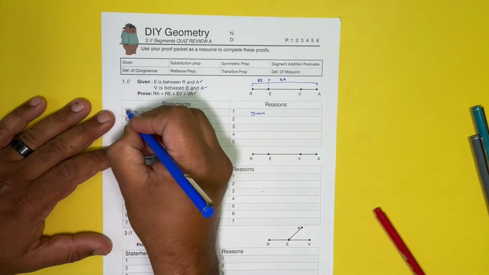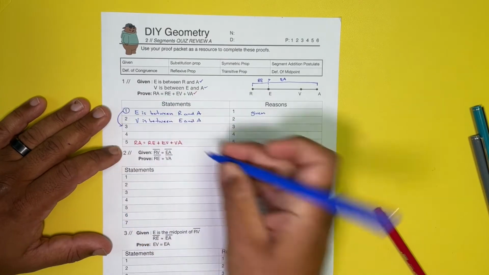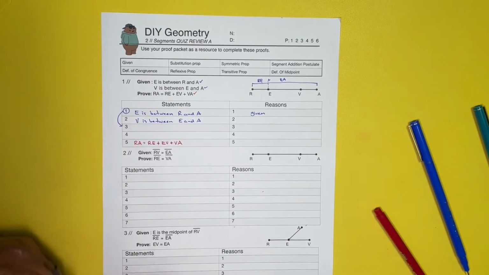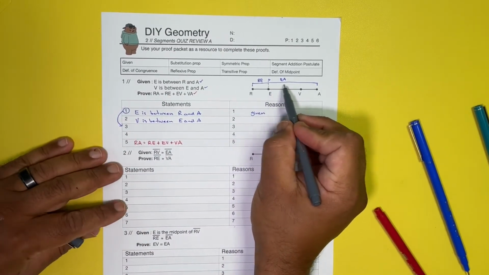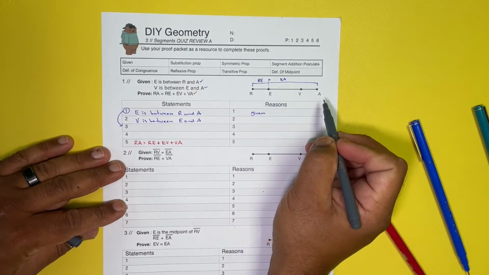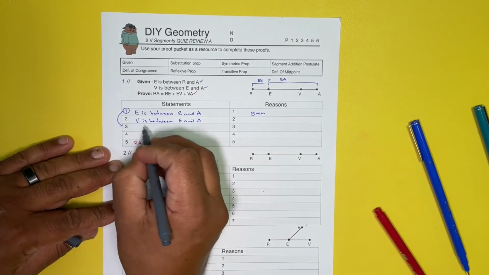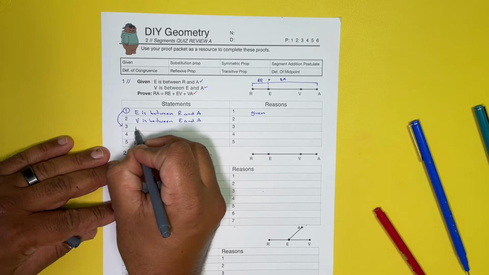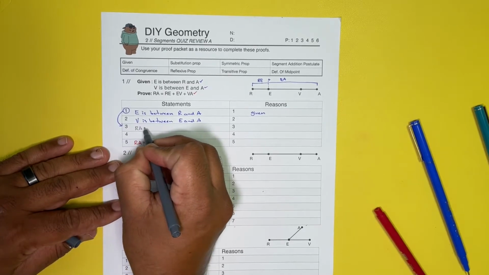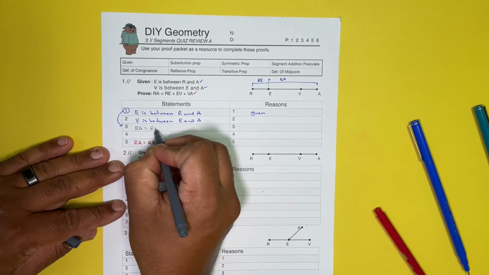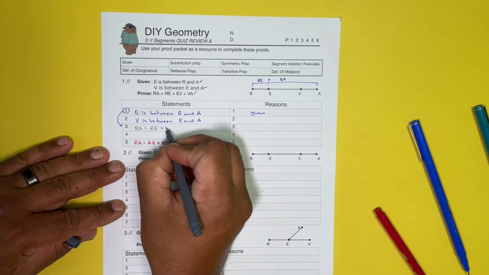So that's going to be my next statement: RE plus EA equals RA. So RA equals RE plus EA.